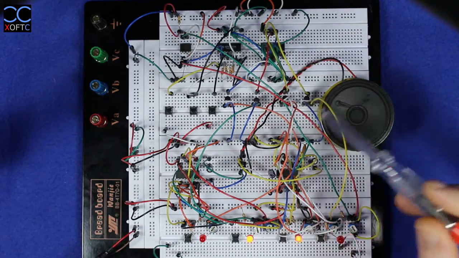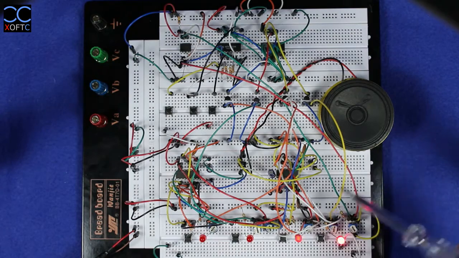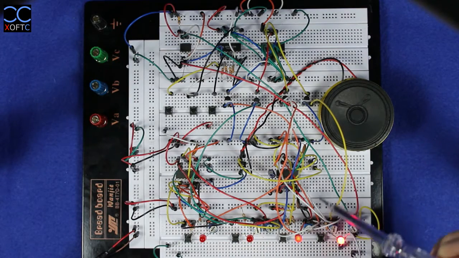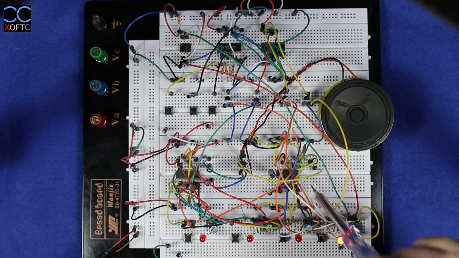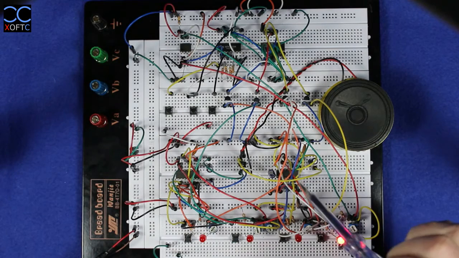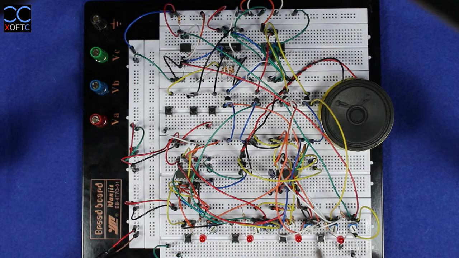Once that happens, we provide current to the gate, and basically we produce a sound that goes out of the speaker.